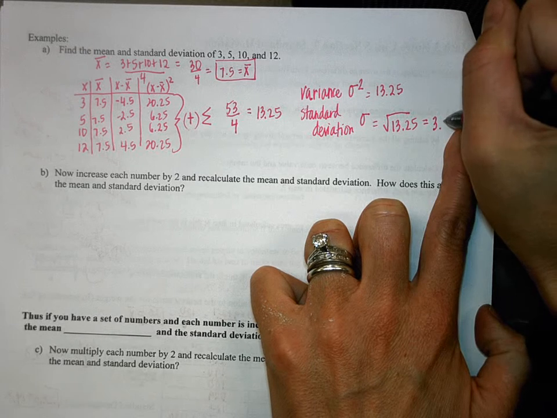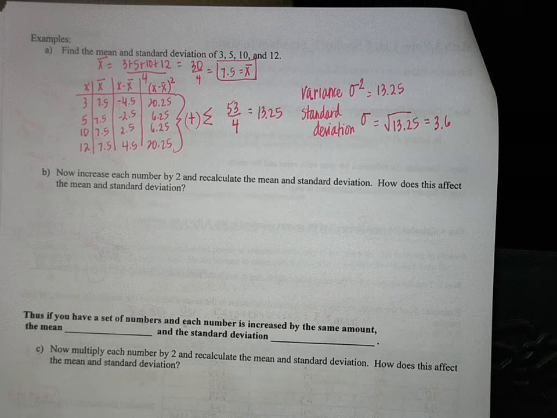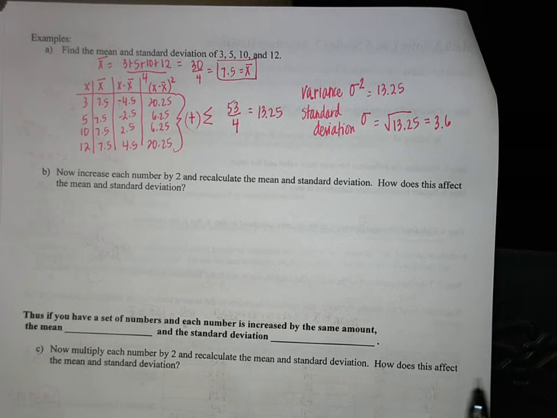3.6 is to the nearest tenth. On all of these, it's important to read the instructions, and if it says round to the nearest tenth or hundredth or thousandth, to do what it's actually saying. Now, there are no instructions like that right now in our notes, but in your homework there will be. Any questions on A?